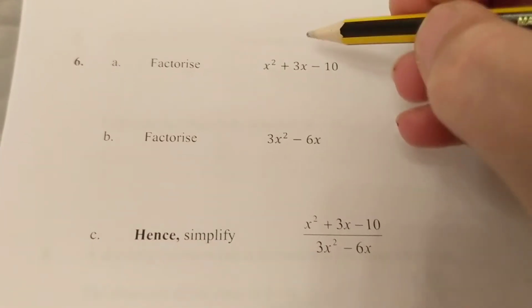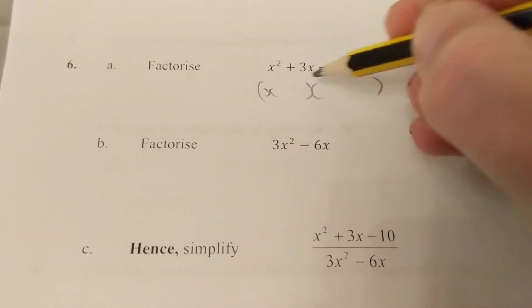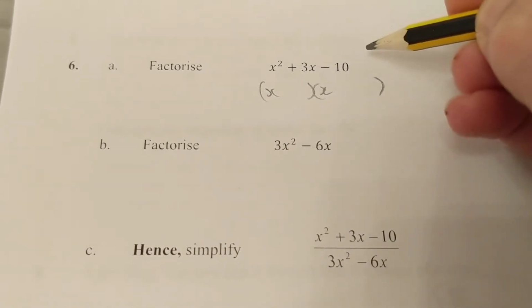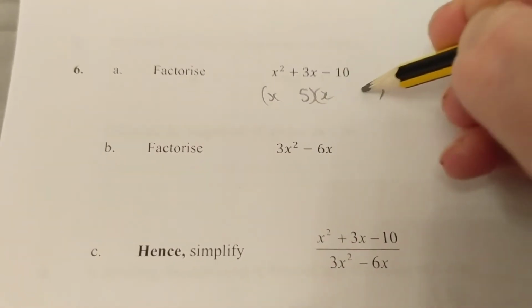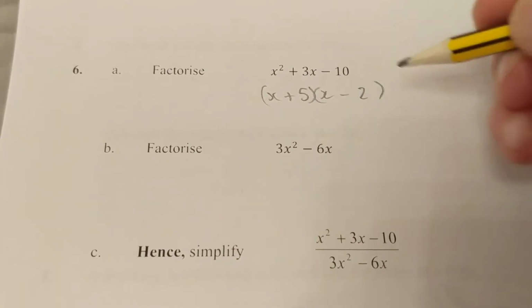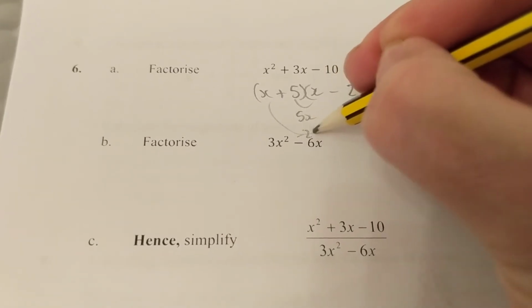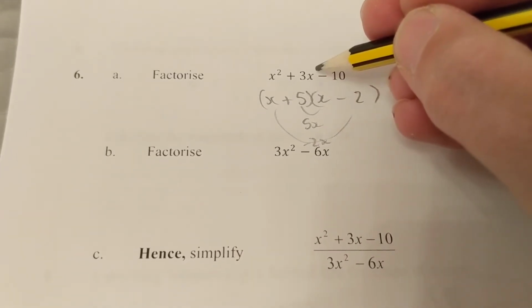Question 6. Factorising a trinomial, 2 sets of brackets, just watch the signs are the right way around. X is at the start. To make 10 you're thinking 5 and 2. To get plus 3x, you add the 5 and take away the 2. That works, so that's plus 5x minus 2x, which gets you 3x in the middle.